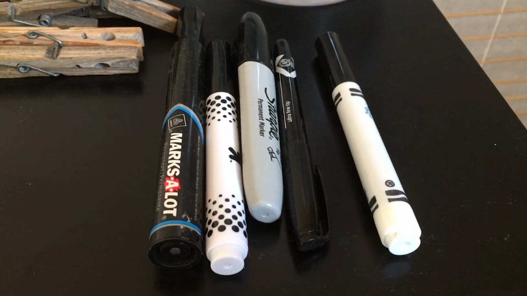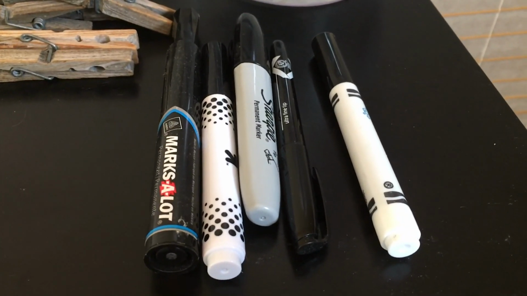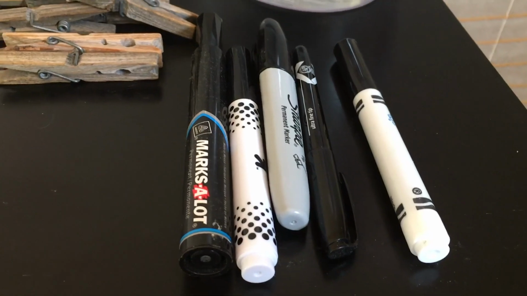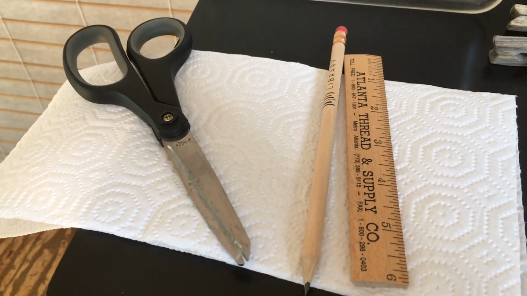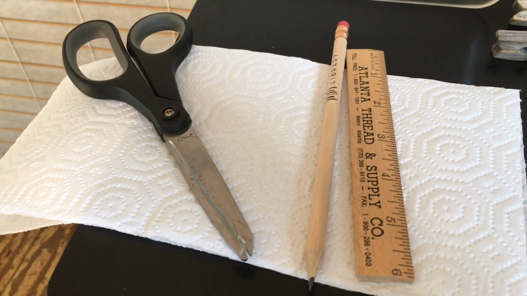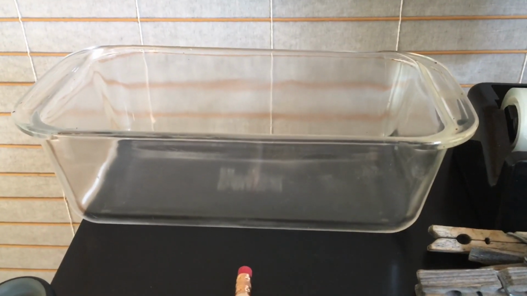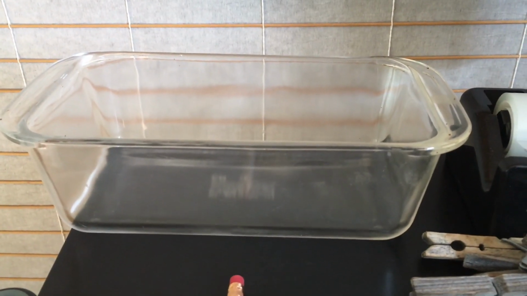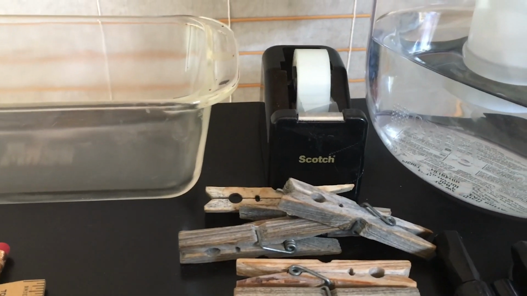So, for this experiment, you will need the markers that you're going to compare, paper towel, a straight edge, scissors. I'm going to use a pencil, but you could use the markers to make your lines, a container, and something to attach paper to the container, like clothespins or tape, and some water.